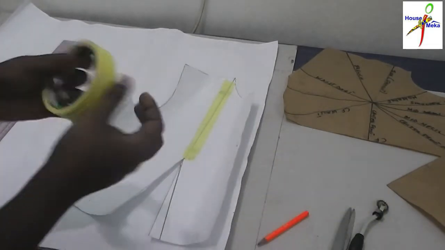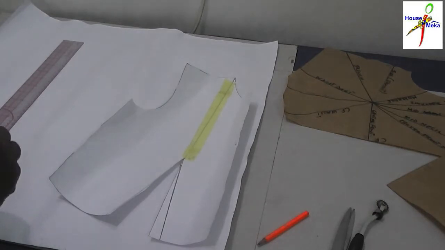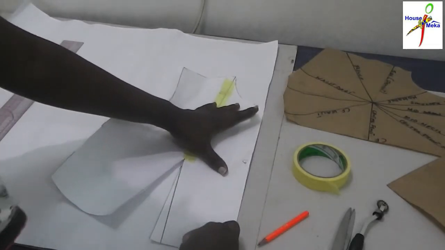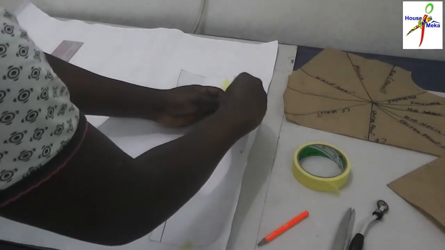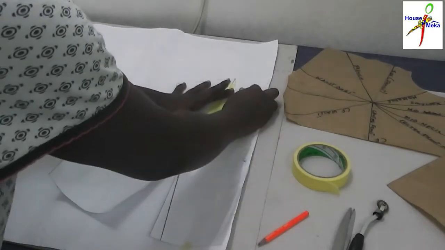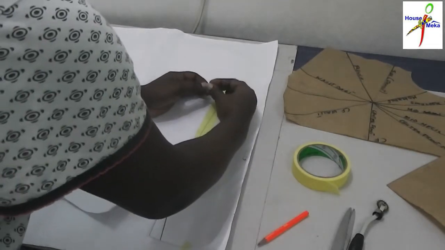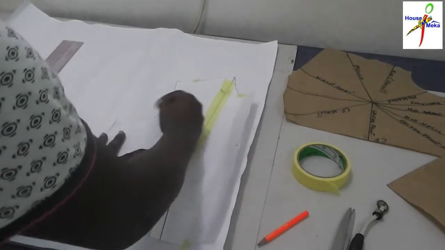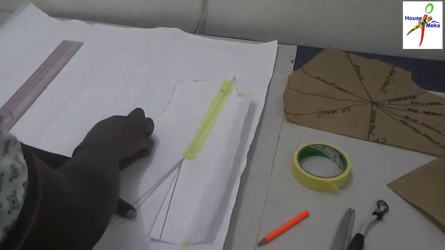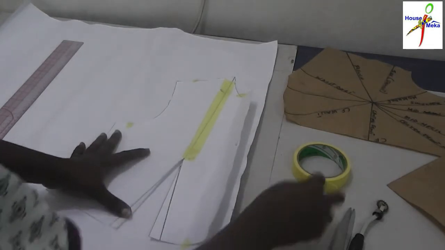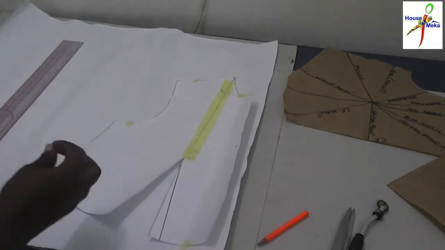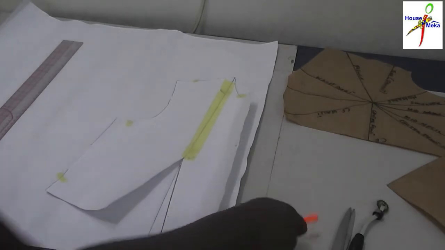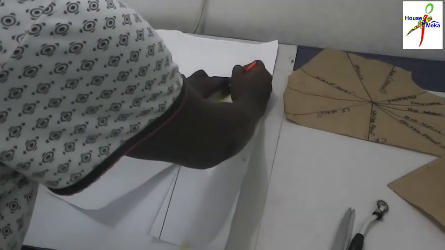I'm going to hold it down so that you can see what I'm doing properly. So I'm going to trace around my block.